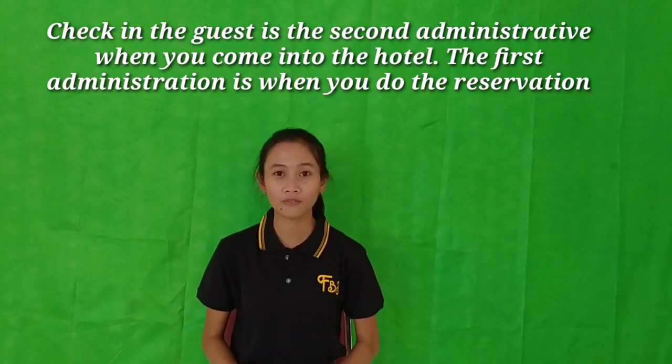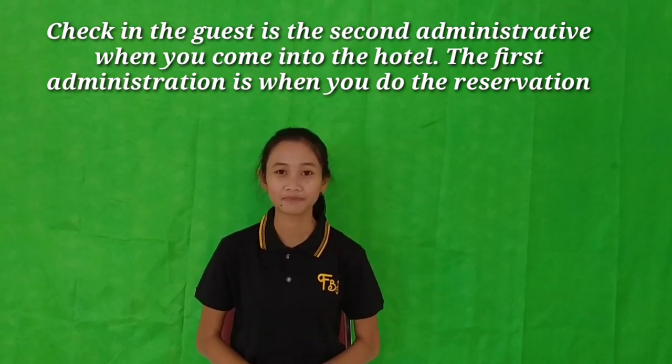Well, in this session, I would like to explain about handling check-in. But before that, do you know what is check-in? Well, check-in is the second administrative step when you come into the hotel, and the first administrative step is when you do the reservation.